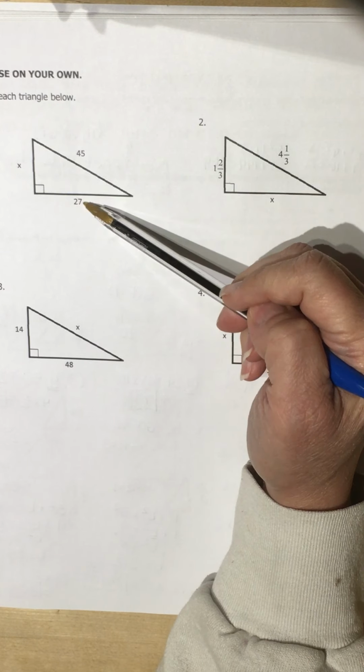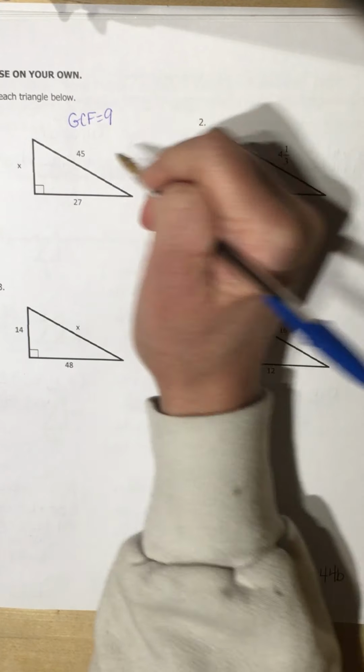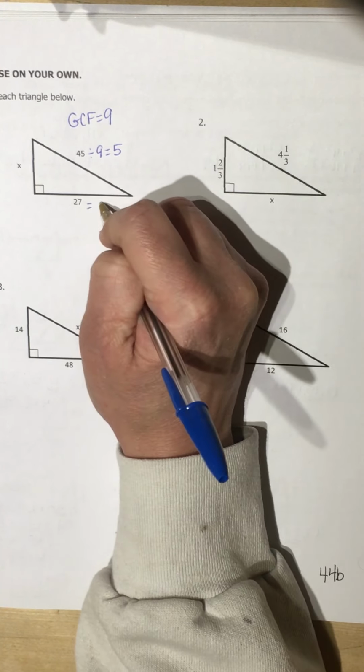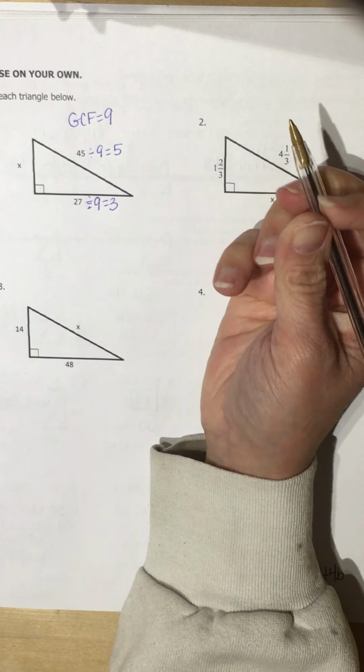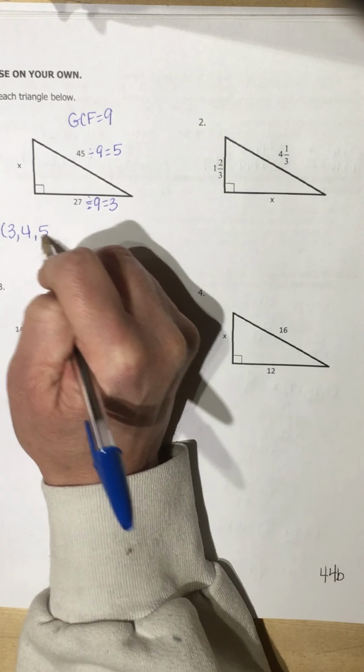sides, I've got 45 and 97. The GCF between those two is 9. So if I divide by 9, I get 5 and I get 3. And so this then is going to be a member of the 3, 4, 5 family.